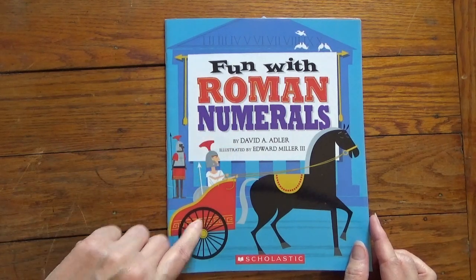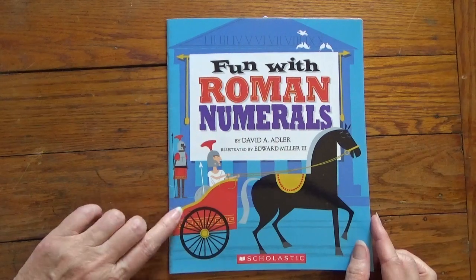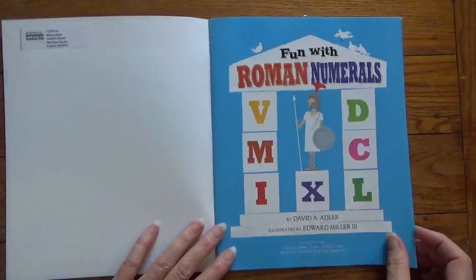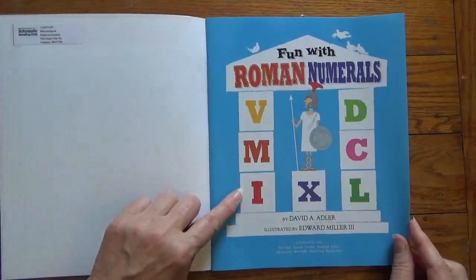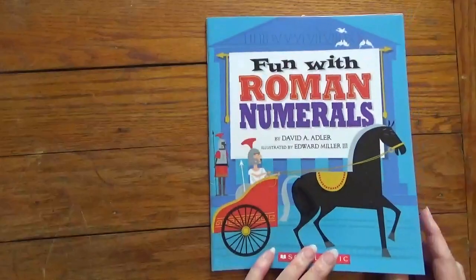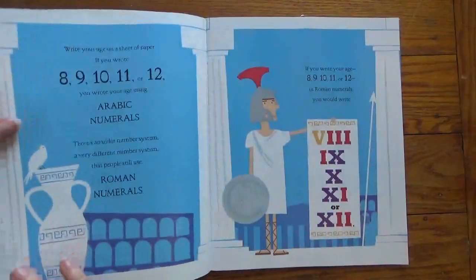Here we see the chariot and the horse pulling them. Maybe you talked about these in first grade. Fun with Roman Numerals. Our title page is a little different than the cover.